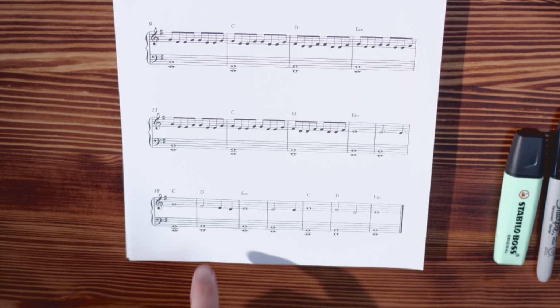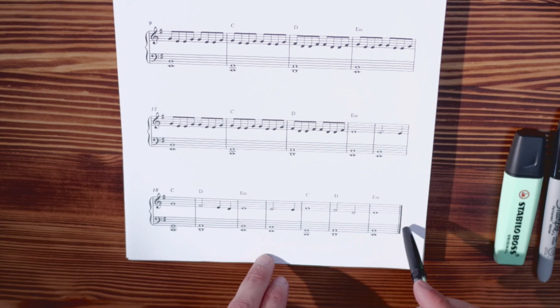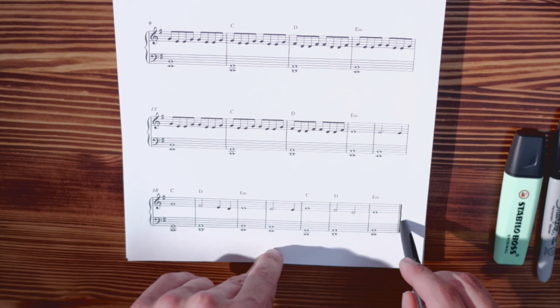And this bold line at the end. I'm sure you can hazard a guess what that means. It means that you're finished and the piece is over.